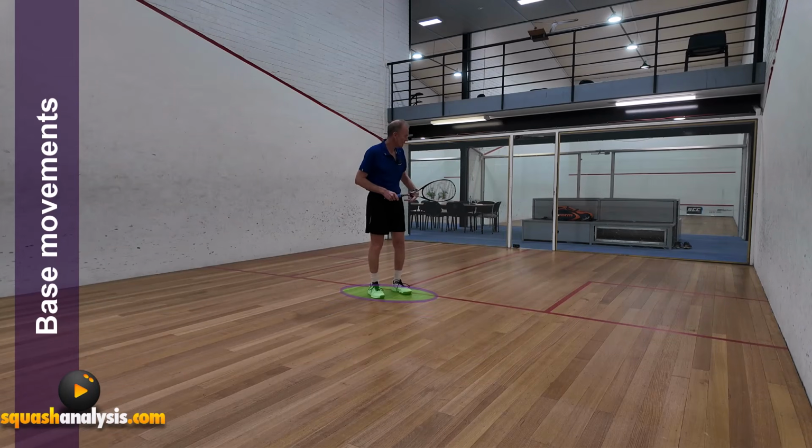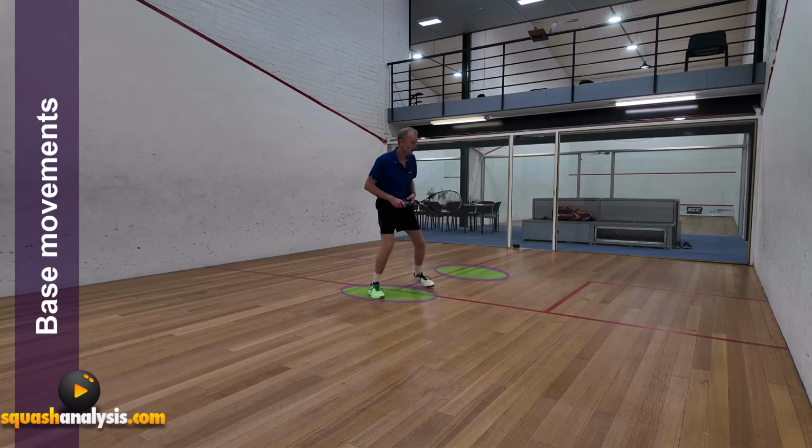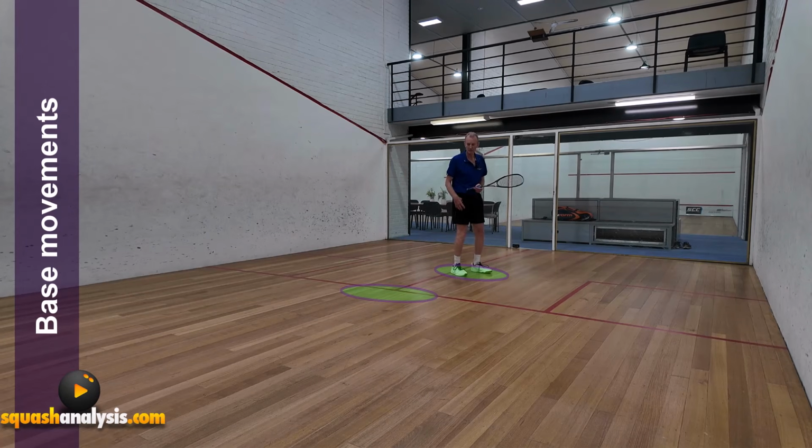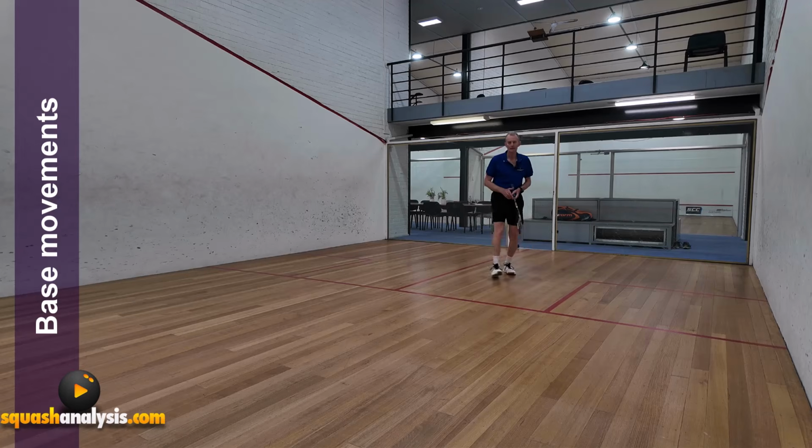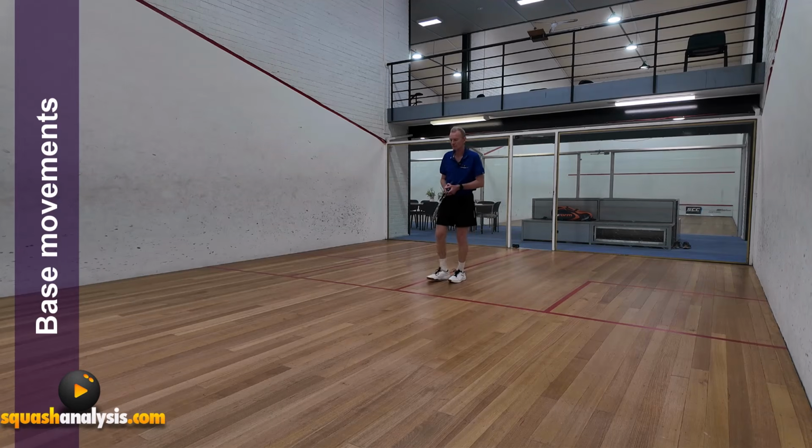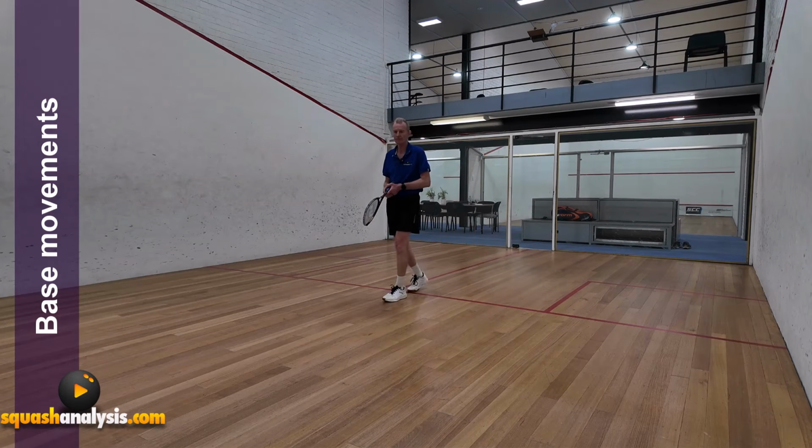If I'm here and I need to move towards the back of the court, I'll just move to here. Now I'm starting from here. So I'll put a shuffle in, now I'll step across, and that's how it will work. So I've used my shuffle as an adjustment.